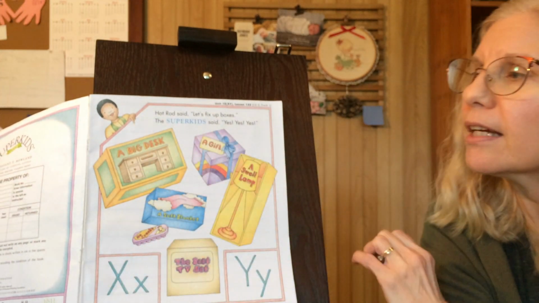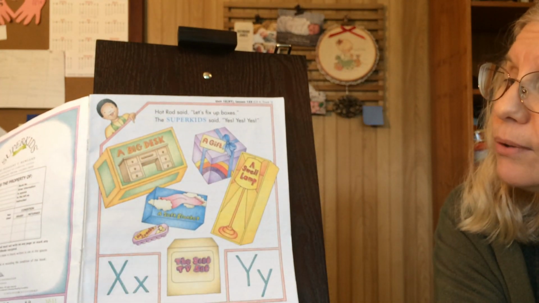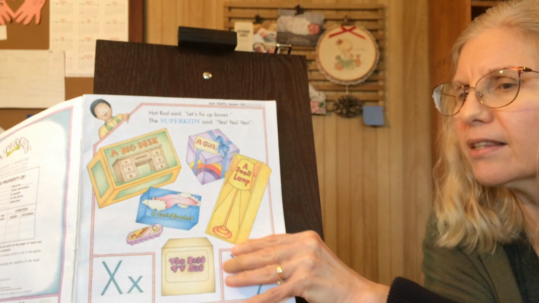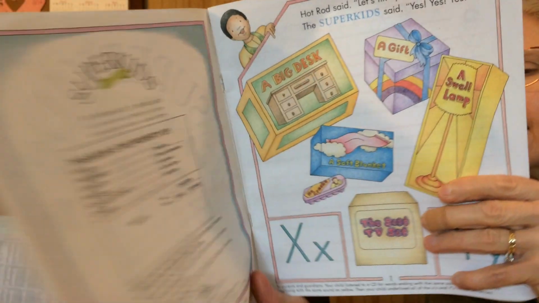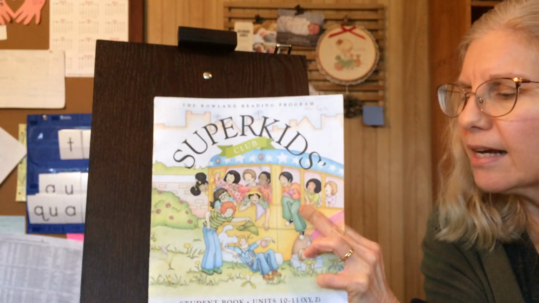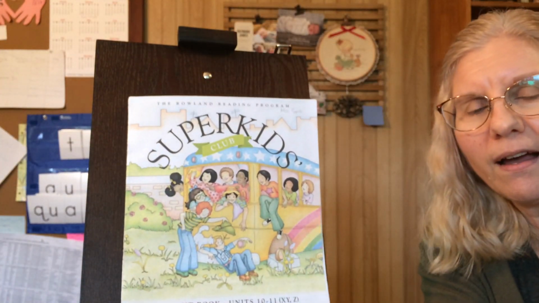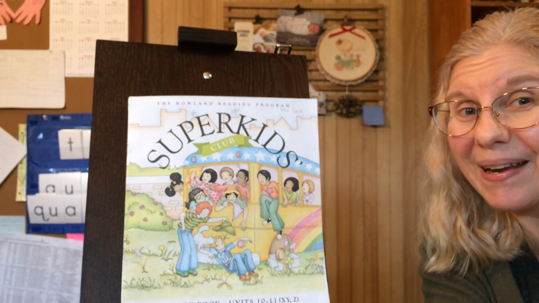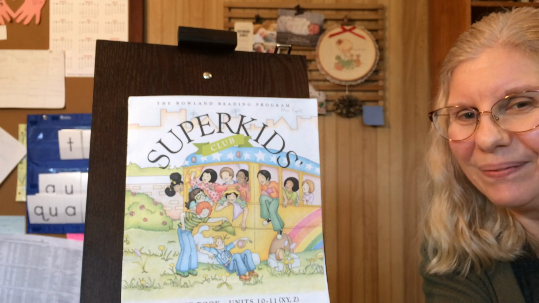If you were looking and thought it was Hot Rod, you are right. The other thing we need to think about with the letter X and Y is, does anybody have an X in their name? If you were thinking about Max, you are right. Max has an X in his name.